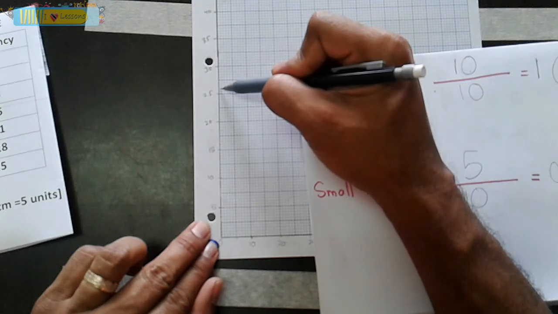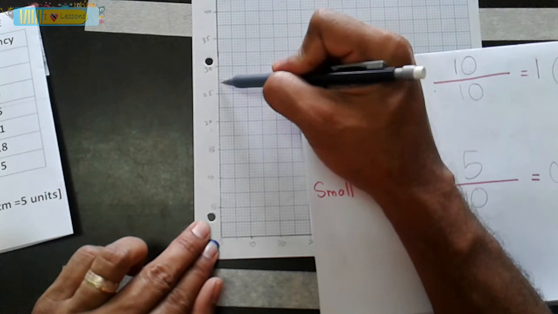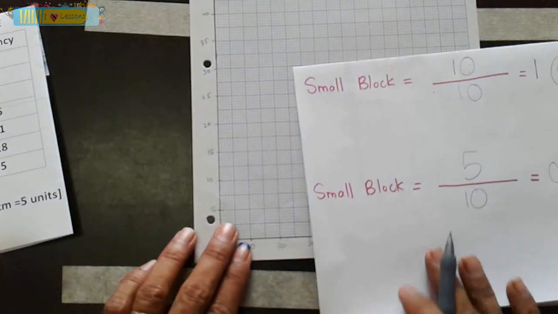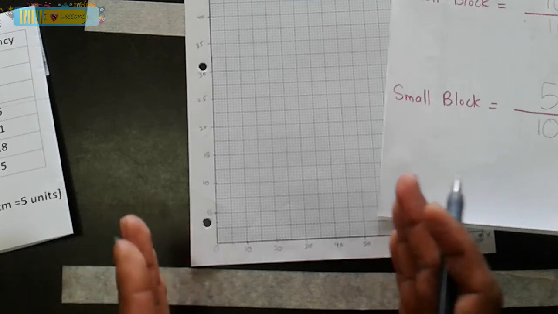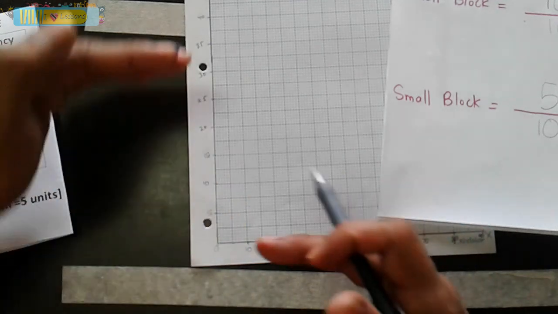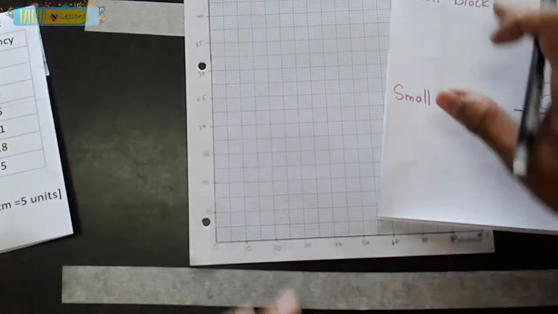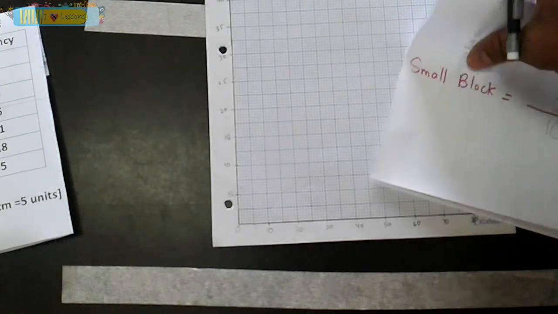So here will be 26. And next 2 blocks will be 27. Because in one of them we are counting in tens, and one of them we are counting in fives. So our mindset has to change between here and here. So let's begin plotting, well, drawing the histogram now.